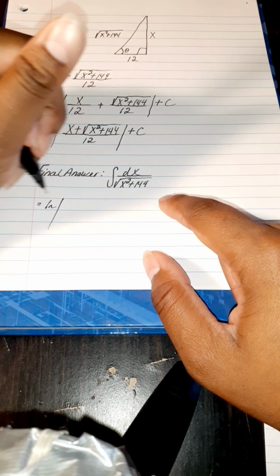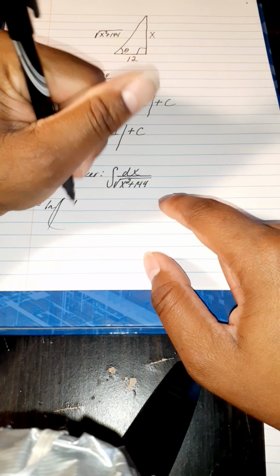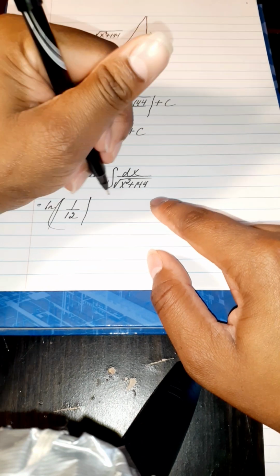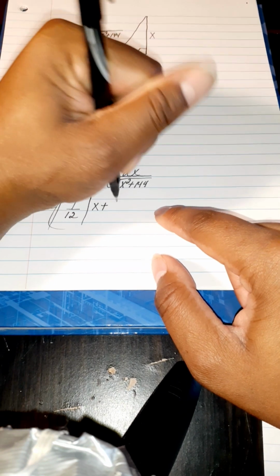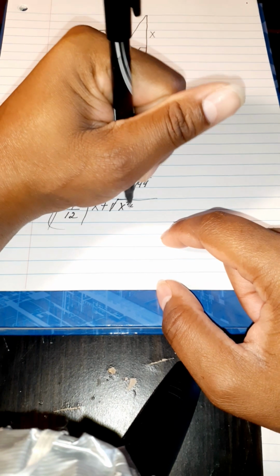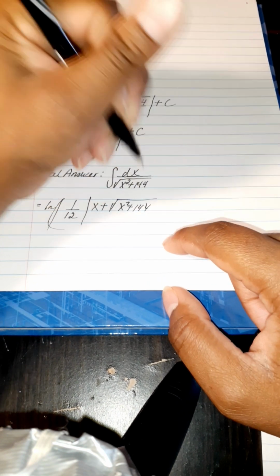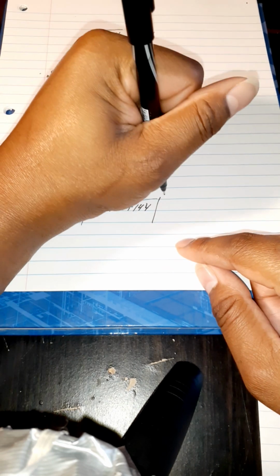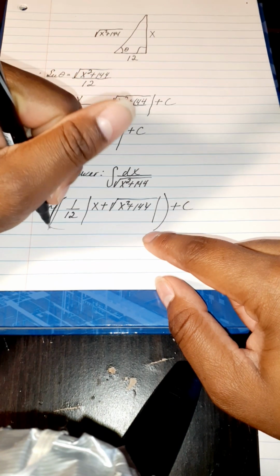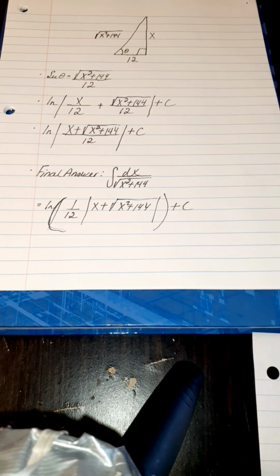I'm going to write it as ln of 1 over 12 times the absolute value of x plus the square root of x squared plus 144, and then plus c. And that would be your answer.